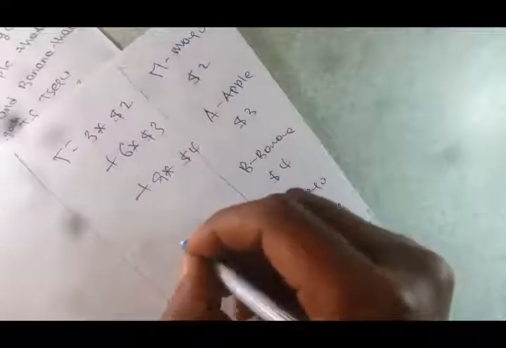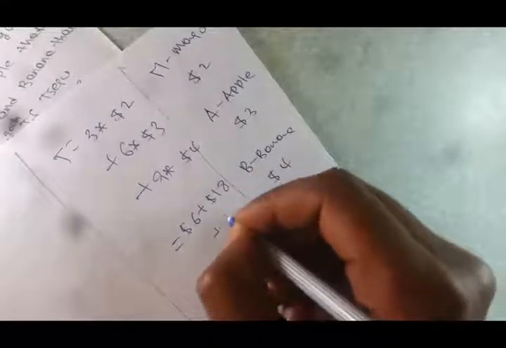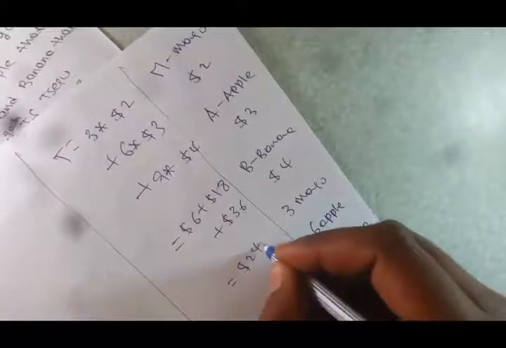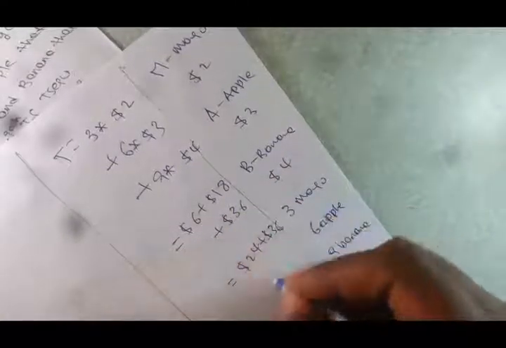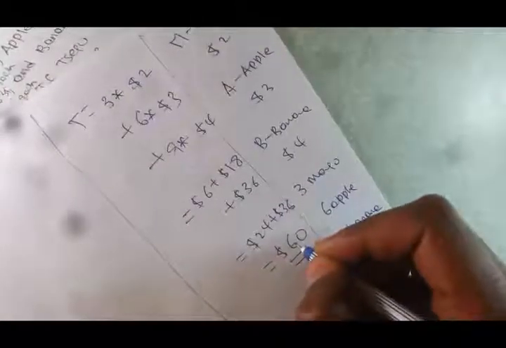Therefore Tsagu spent $6 plus $18 plus $36. This is equal to $24 plus $36, which is $60. This is the total amount.